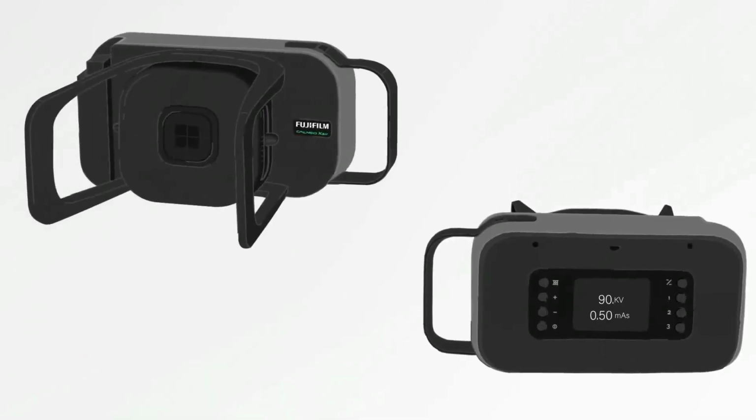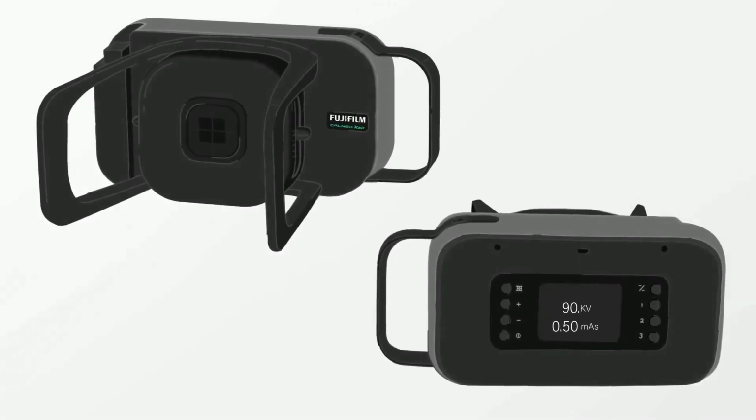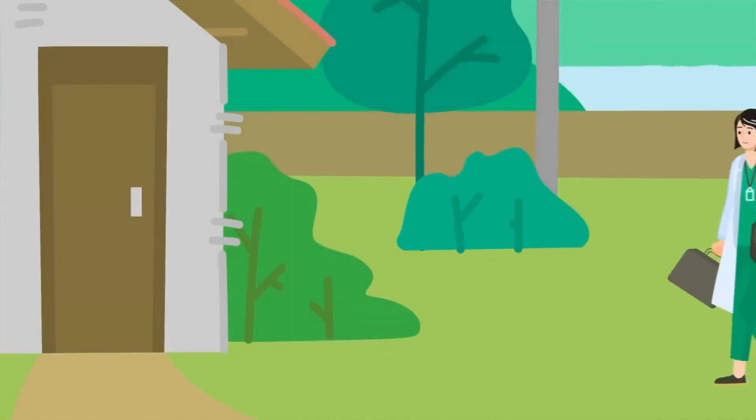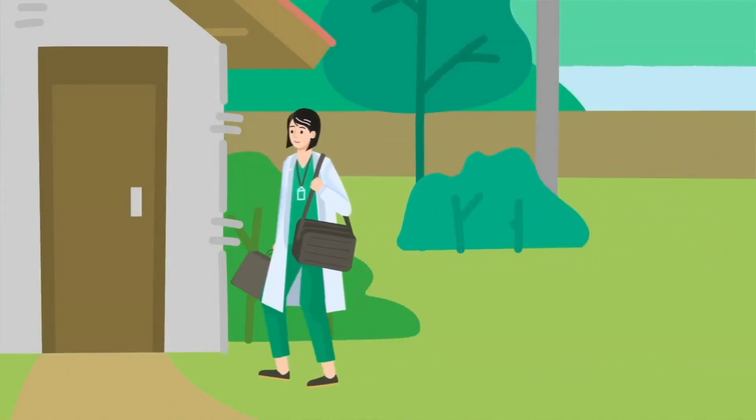With FDR XR, from Fujifilm. It provides flexibility to healthcare professionals, as it can be taken anywhere, making it easier for health professionals to visit people with TB symptoms and help to detect it from an early stage.